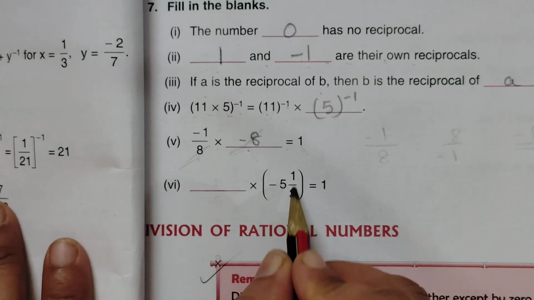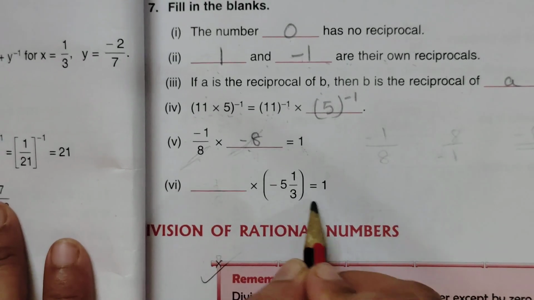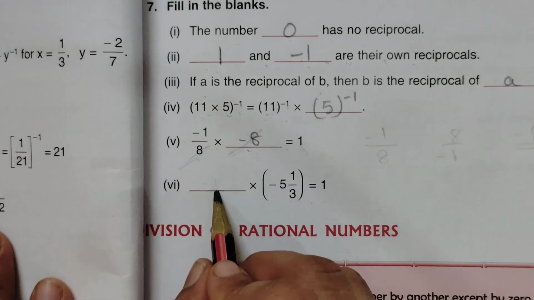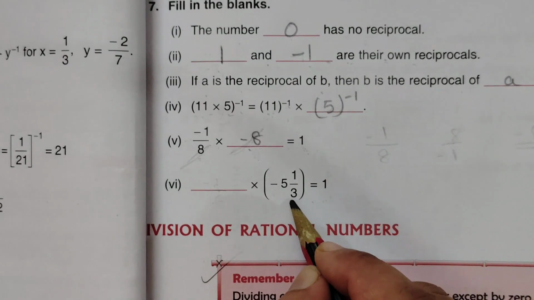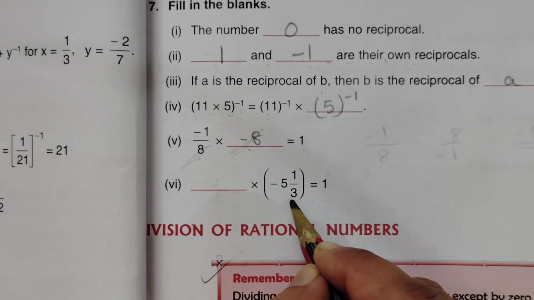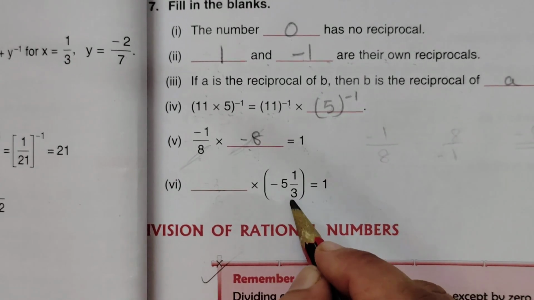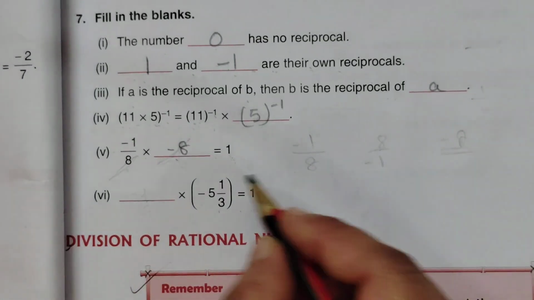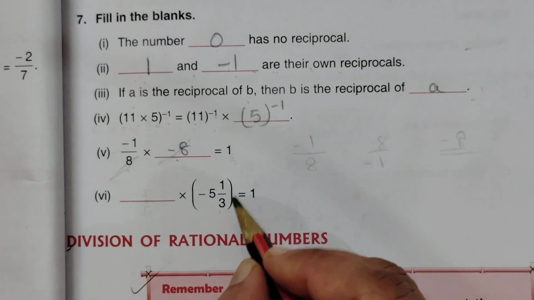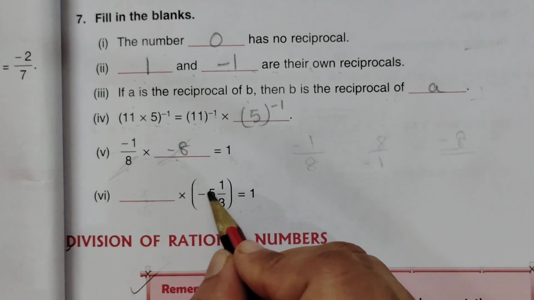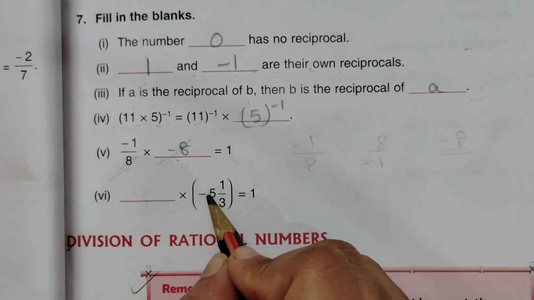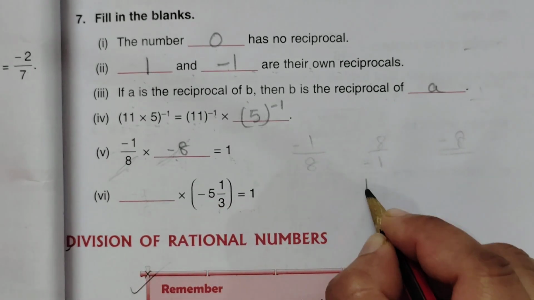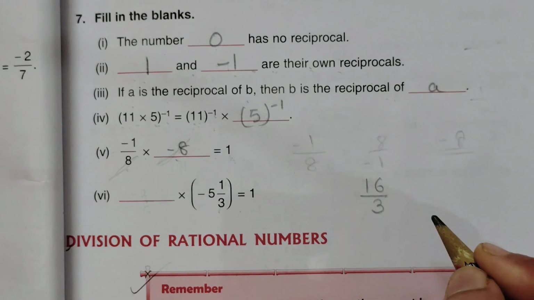Next, dash into minus 5 1 upon 3 is equal to 1. Again we have to find the reciprocal of this. This is a mixed fraction, so first we have to bring it into a proper fraction. 5 3s is 15. I told you, we multiply by the denominator and then add the numerator. So 5 3s is 15, 15 plus 1, 16 upon 3.